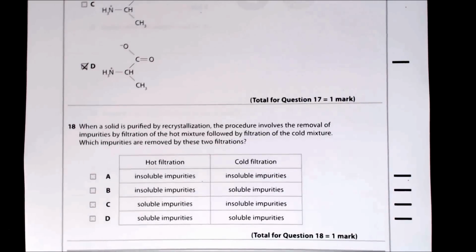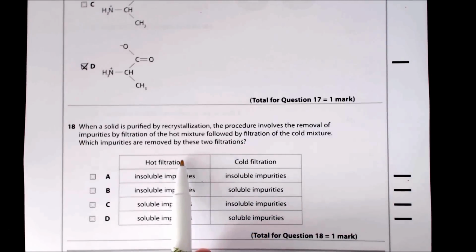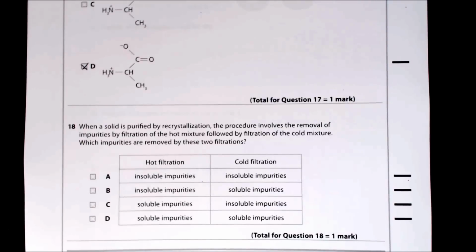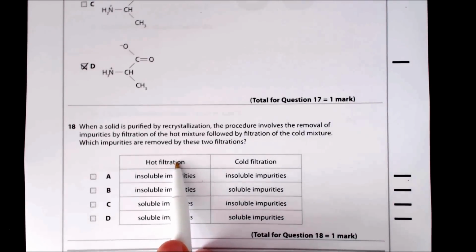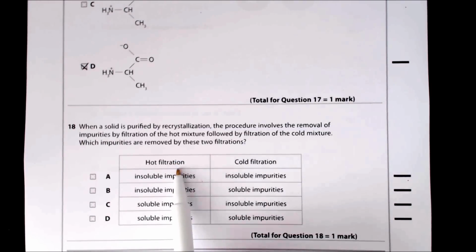Right, so when we dissolve the substance that we want in hot solution, your impurities that are soluble will dissolve in the hot solution, but all your insoluble impurities won't dissolve. So effectively we've got it between these two.